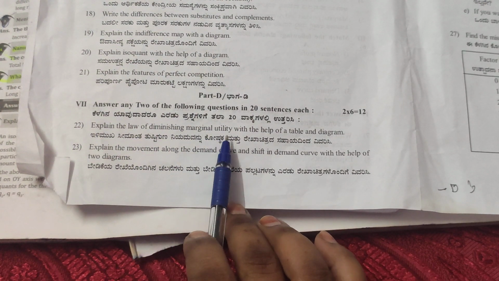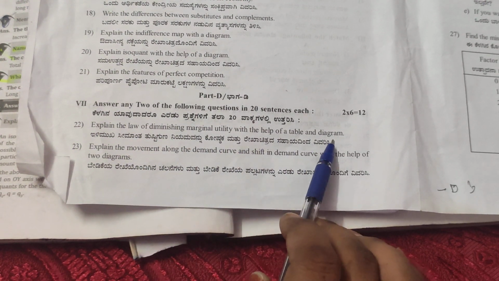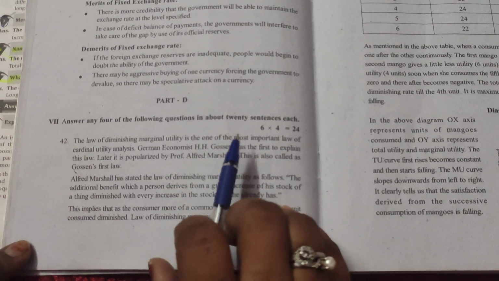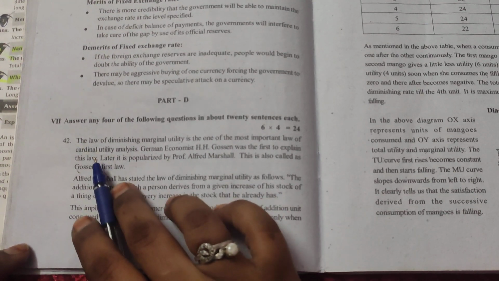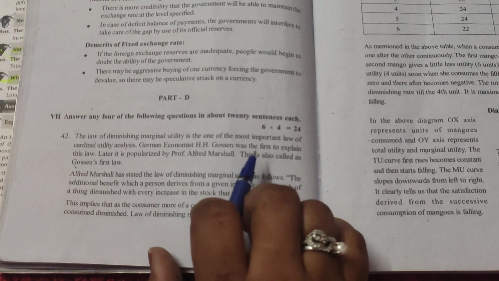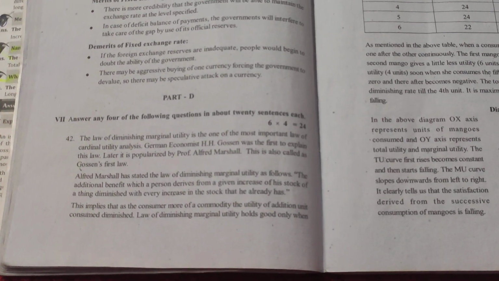Explain the law of diminishing marginal utility with the help of a table and diagram. Let's discuss. The law of diminishing marginal utility is one of the most important laws according to cardinal utility analysis. H. Gossen was the first to explain the law.